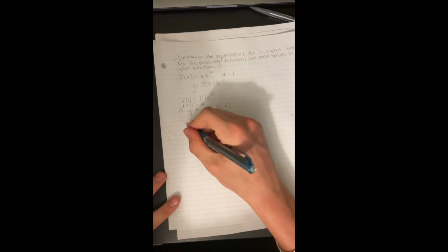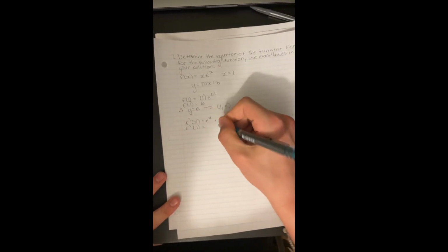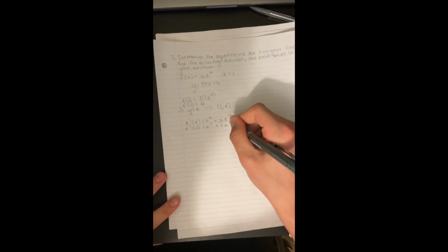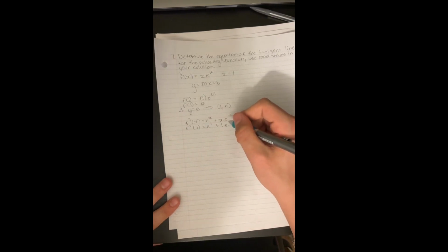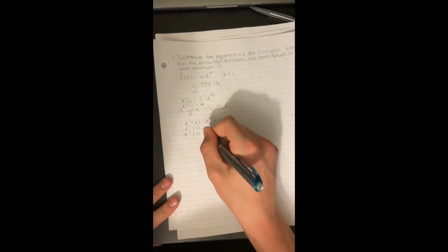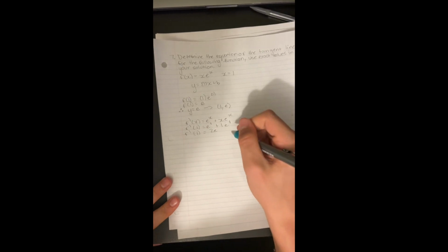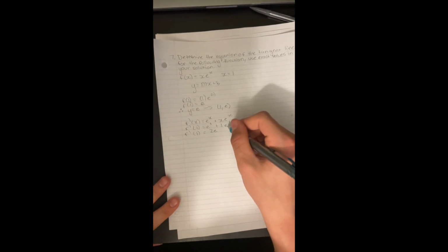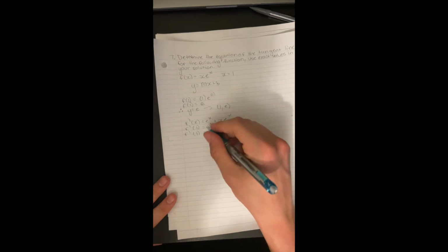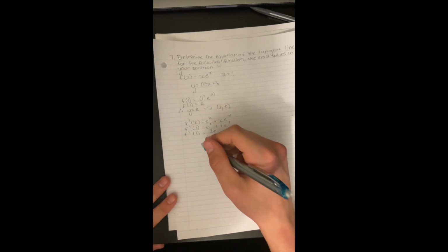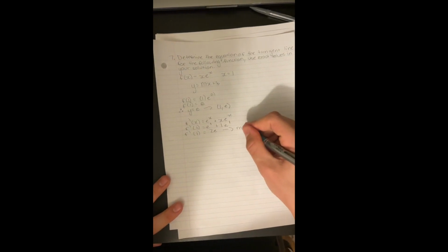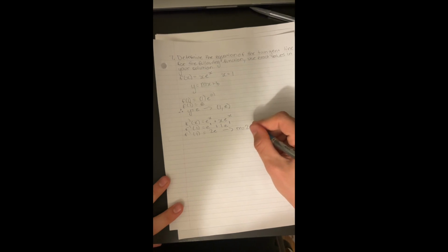So f prime of 1 equals e to the 1 plus 1 times e to the 1, which is going to give me 2e, because e to the power of 1 is just e, and 1 times e is just e. So it would just be e plus e, resulting in 2e. And so I can then say from that m would equal 2e.